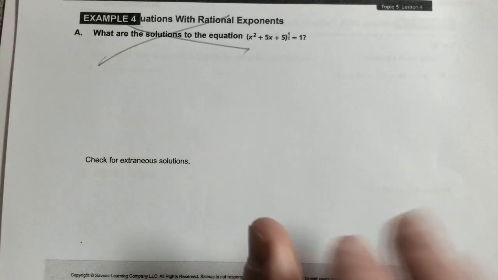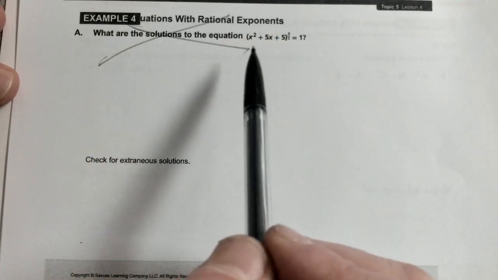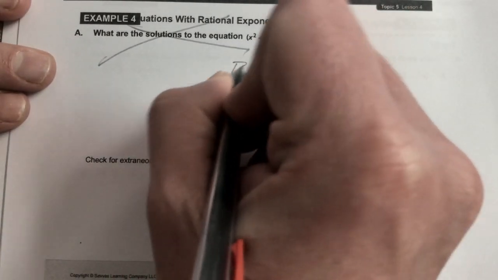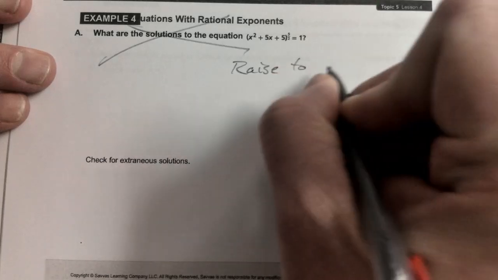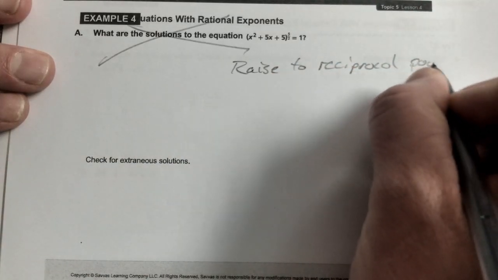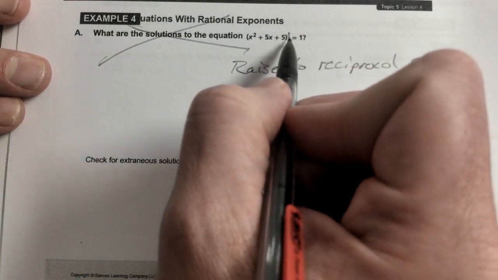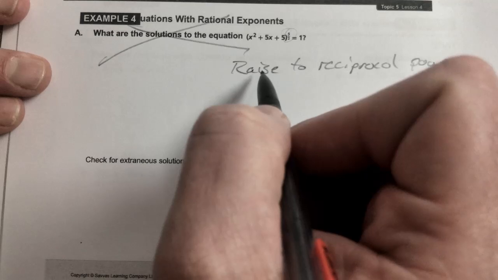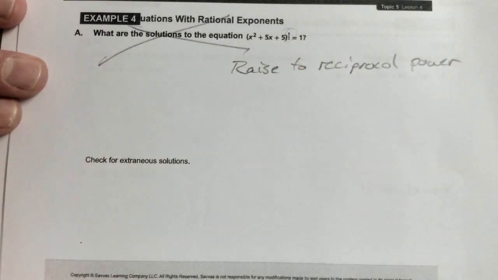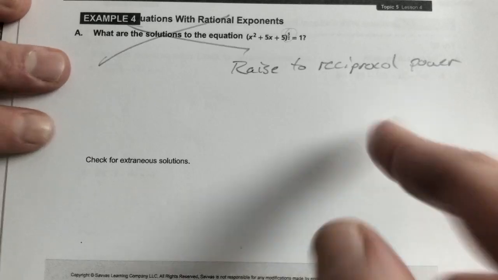Oh, rational exponents. I'm not going to make you do this problem. But if you had to do this problem, you would raise to the reciprocal power. This is a 5/2, so we would raise to the 2/5. So you raise to the reciprocal power. But I'm not making you do those.